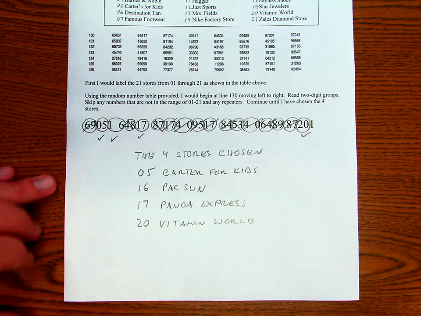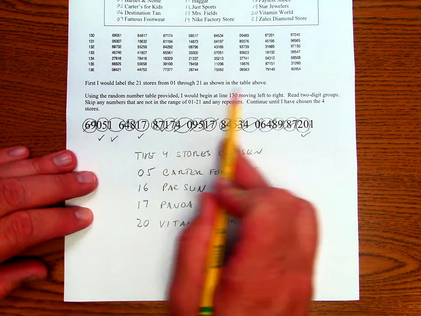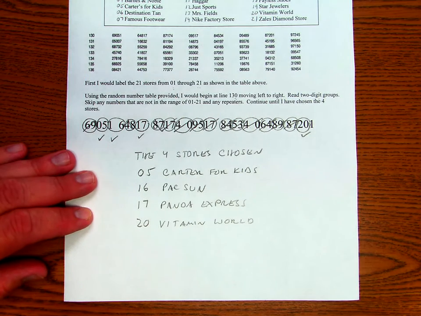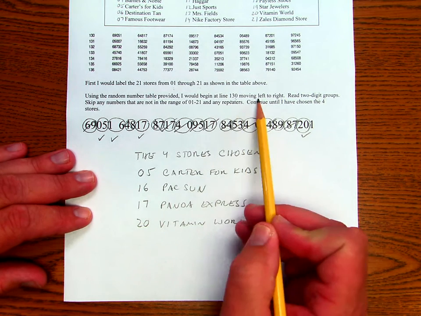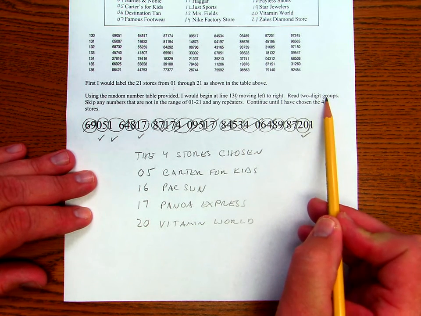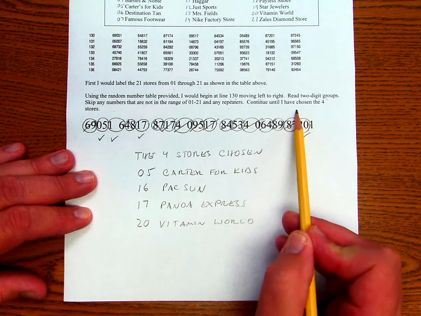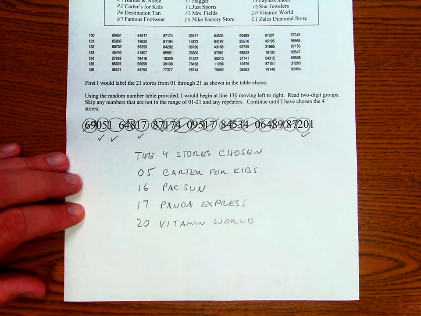So again, highlighting what has to be there by AP rubric. You have to have your labeling. Make sure you block the digits when you're using random number tables. When you describe what you're going to do with the random number table, you have to have a beginning spot, how you're moving, how you're grouping the digits, what you're skipping, what you're doing with repeaters, and when to stop. Your final answer needs to include the numbers from the number table, and it needs to include what they represent in the problem. In this case, the 4 stores that are being chosen.